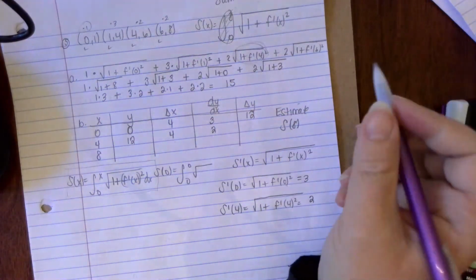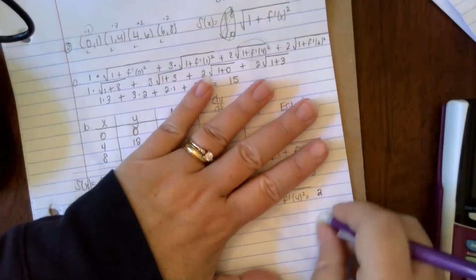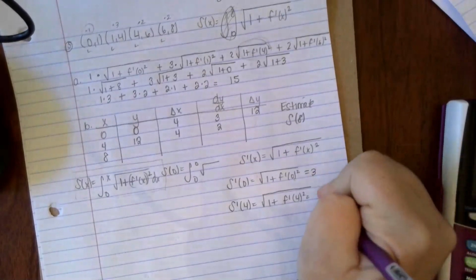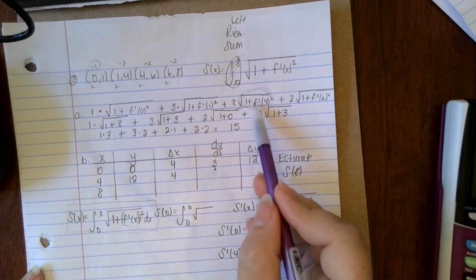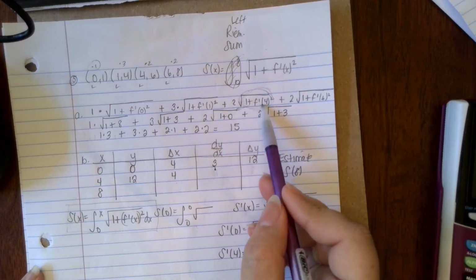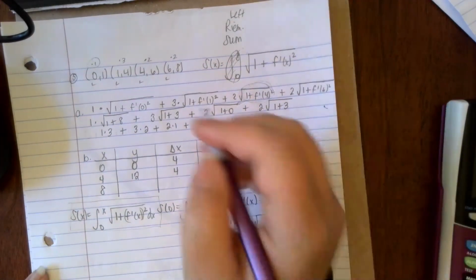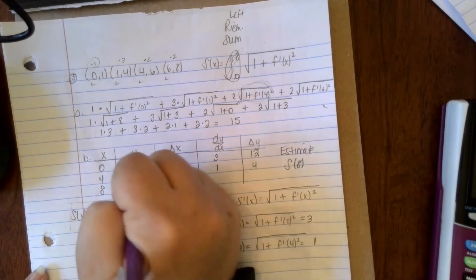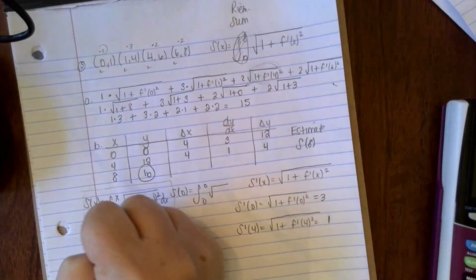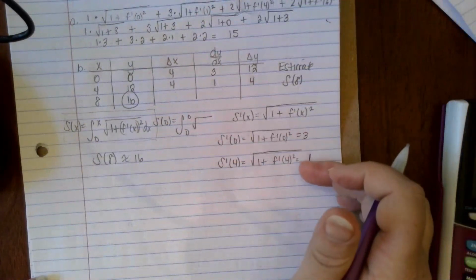We had a problem. Hold on. Oh, that should have been 1. There we go. Sorry, I was looking at the wrong one. It was over here. So f prime of 4 was 0. 0 squared. Okay, so this is just a 1. 4 times 1 is 4. When you add 4, you end up with 16. So S of 8 is approximately 16. Sorry for the confusion right there.